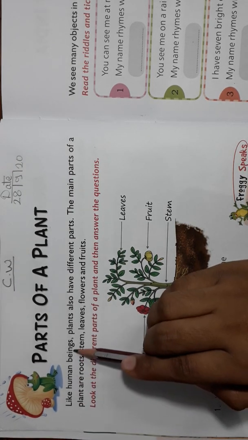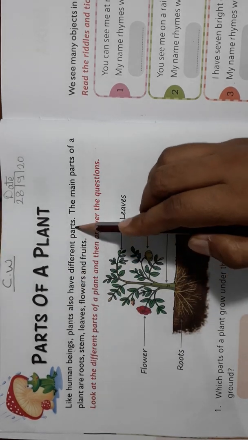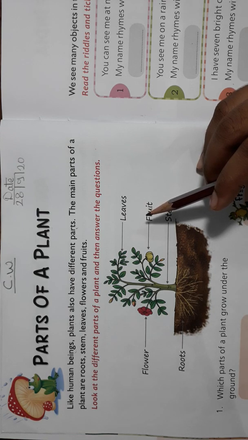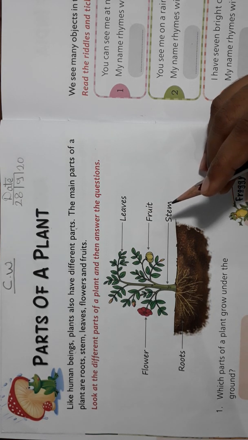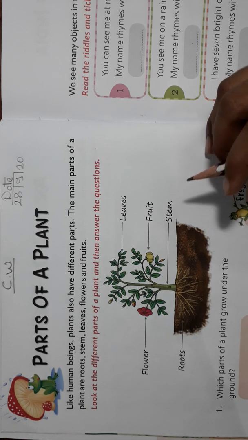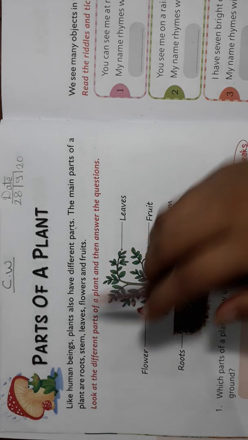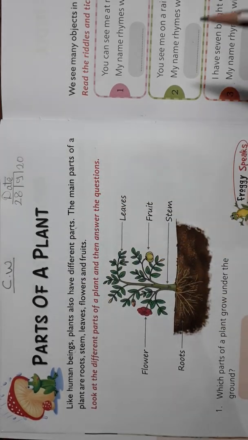Like human beings, plants also have different parts. Human being means people. We all are having different parts of our body like head, hand, legs, stomach. All these are the different parts of our body. So in the same way, plants also have different parts.